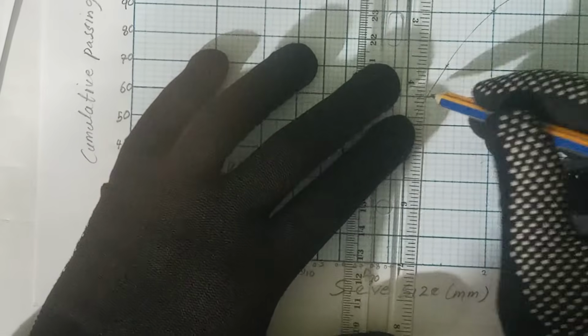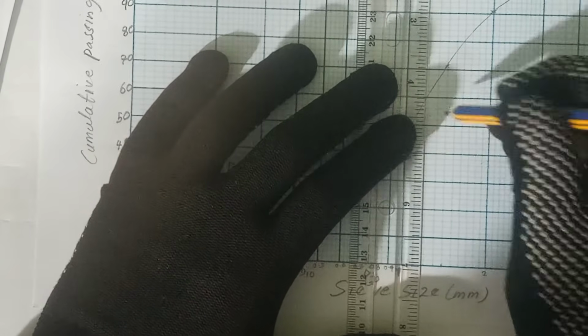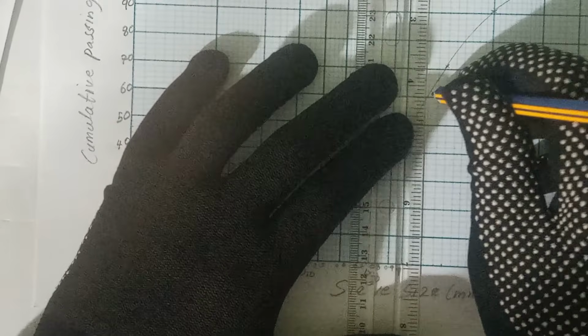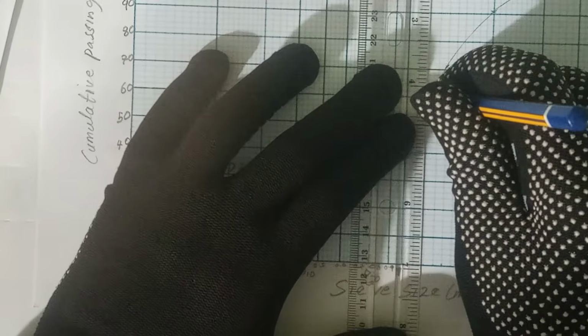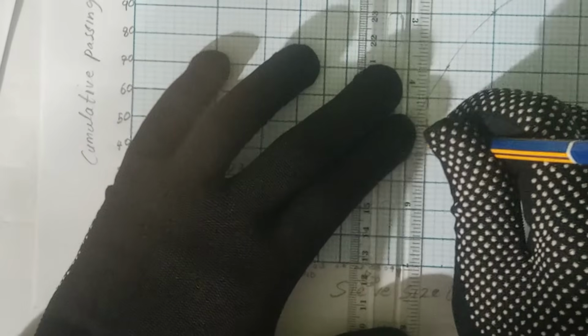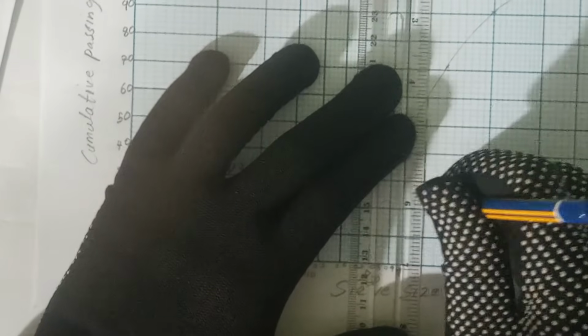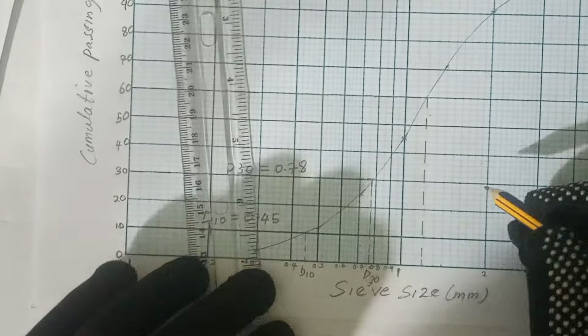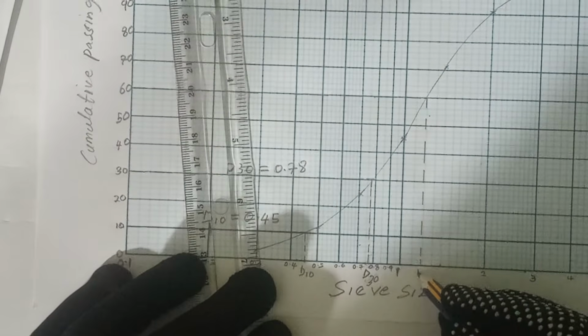Where it intersects the curve, we're going to trace it down to the x-axis to get a value for D60.